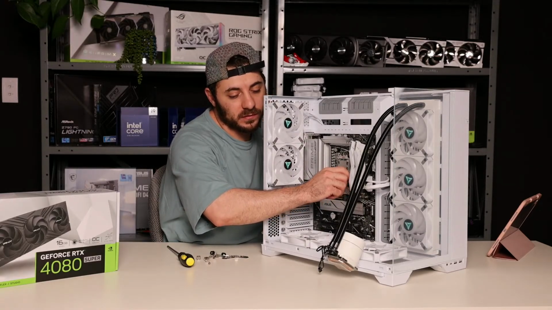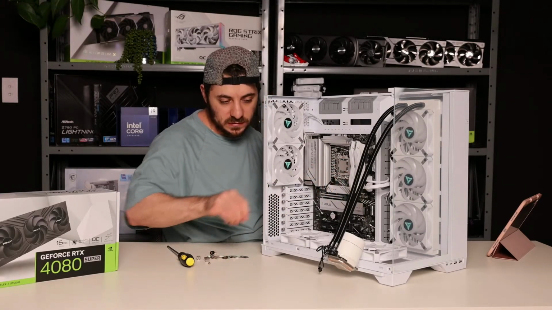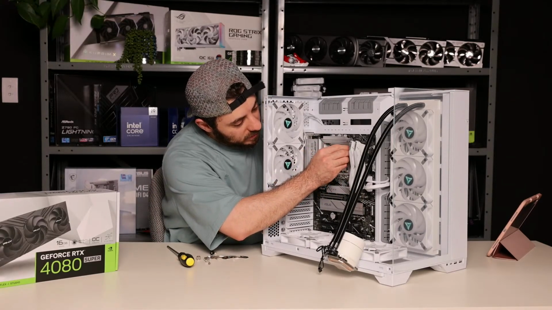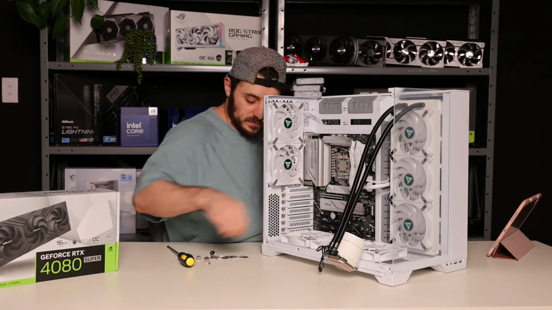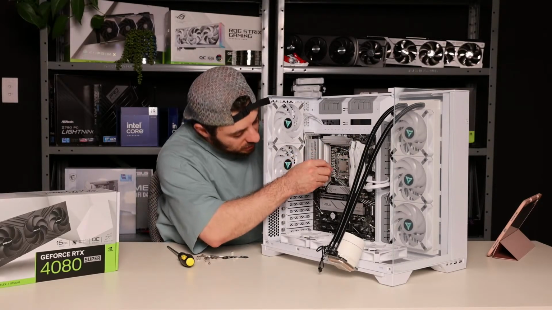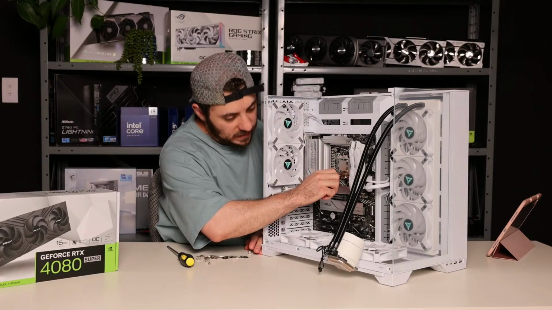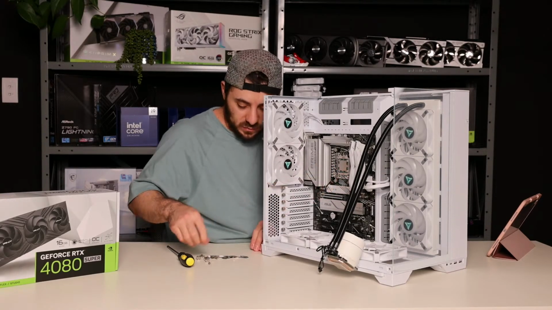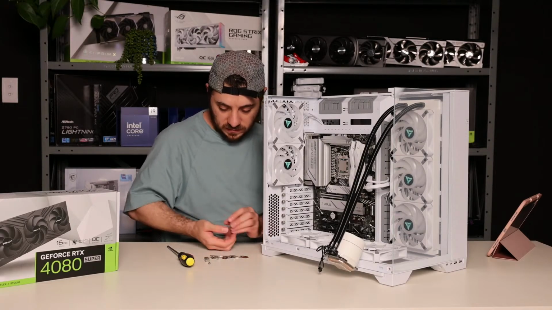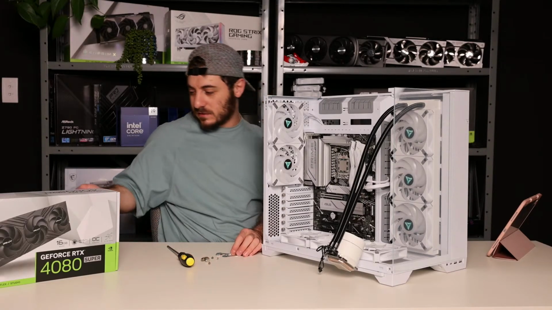Love that feature. And we're just gonna put the mounting solution on here now. And then we'll put the other part of the mounting solution on the pump and then mount the pump. Pretty cool little setup. I like it simple. The way that Deepcool does it here is really simple, really easy, really quick. No complicated stuff.